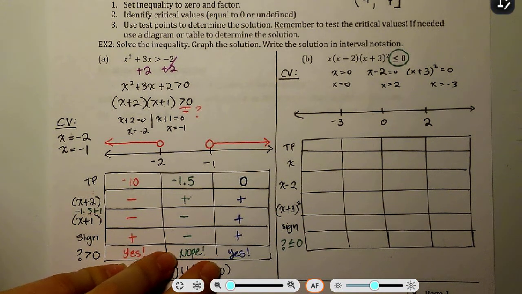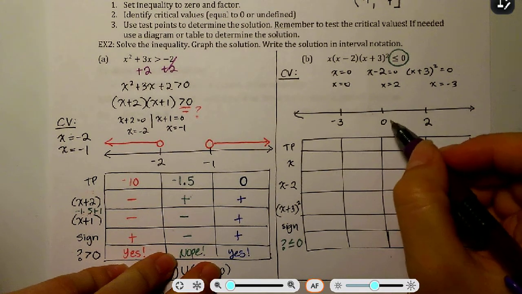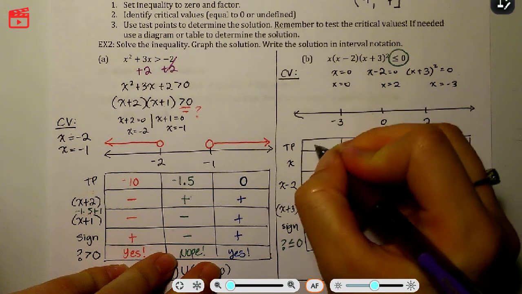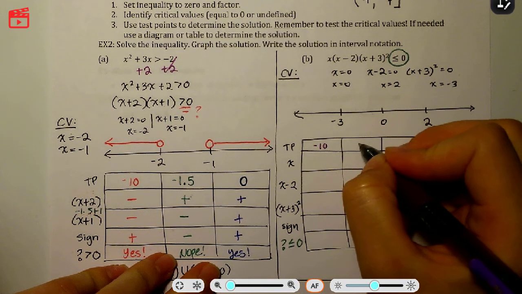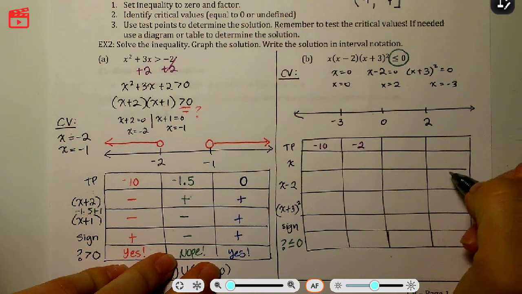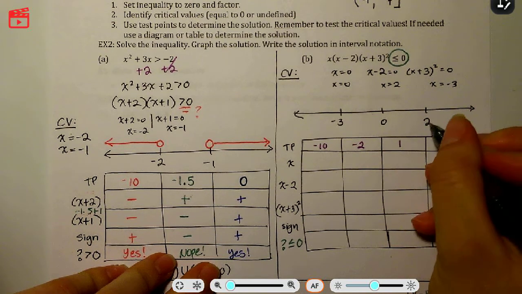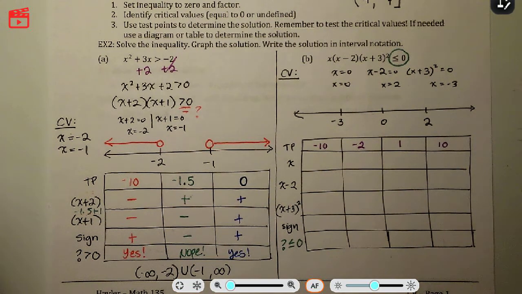Okay, so first things first, let's pick the test points. I tend to like to stick with 10s, 5s, and 0s if I can. Sadly, 0 is already part of this, so I can't pick that critical value. So let's see. In this section, we can pick negative 10. This section, negative 2. Why not? This section, let's pick 1. Anything bigger than 2? How about 10? Okay, go ahead. Work with those critical values. See what signs you get and what interval you would have that works for our inequality.